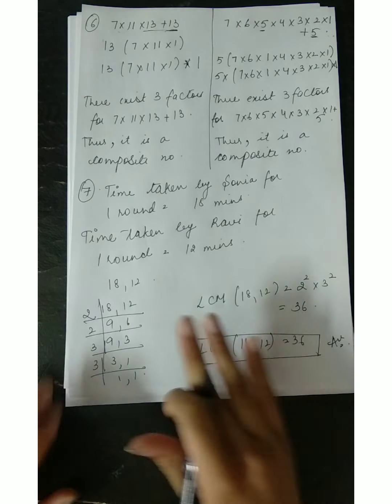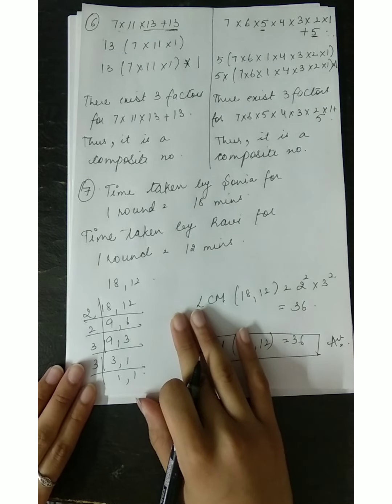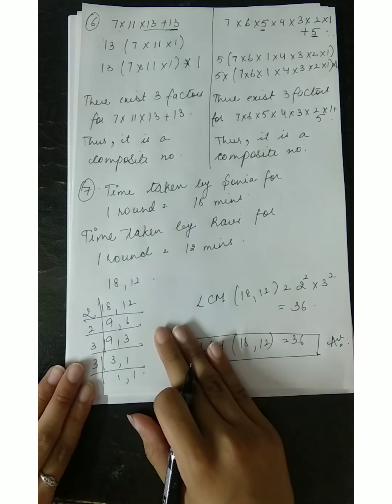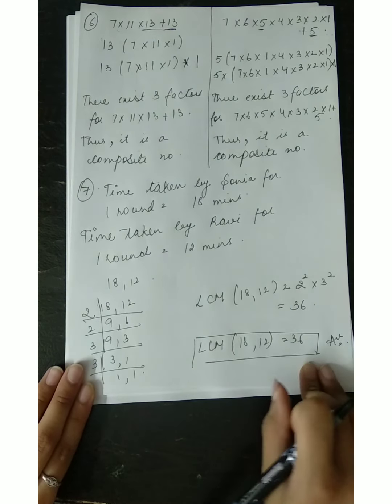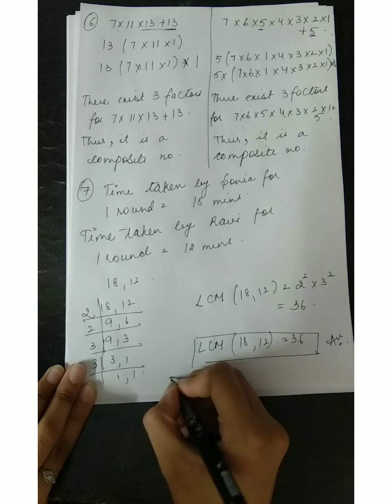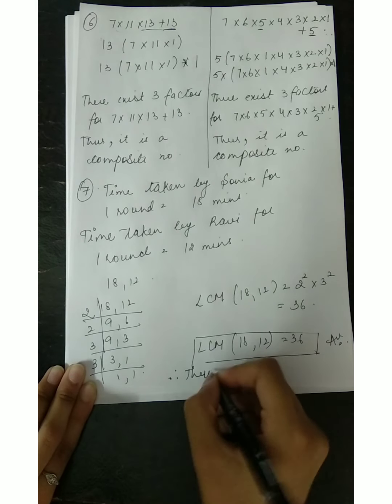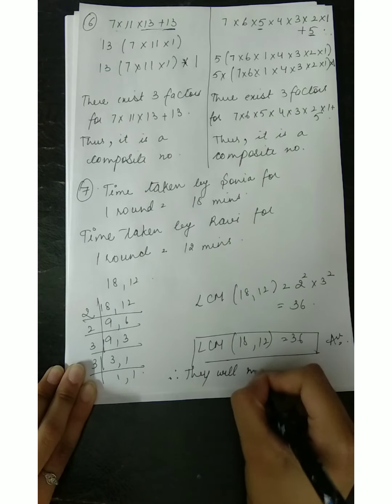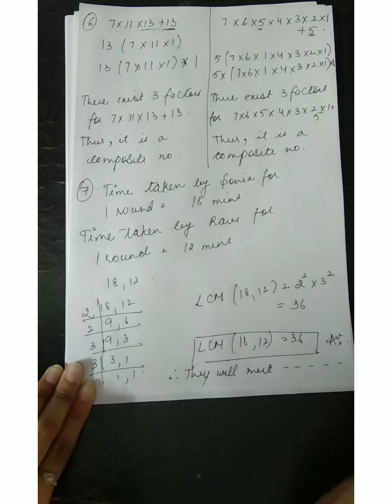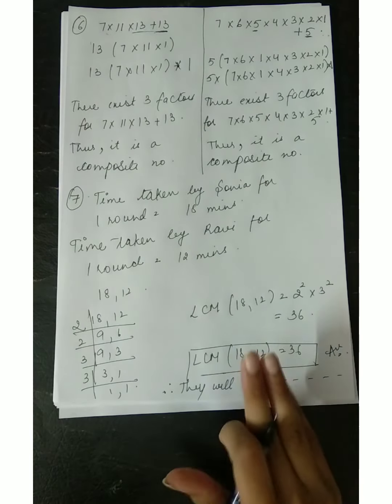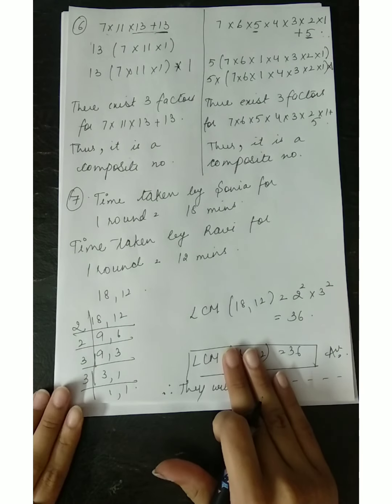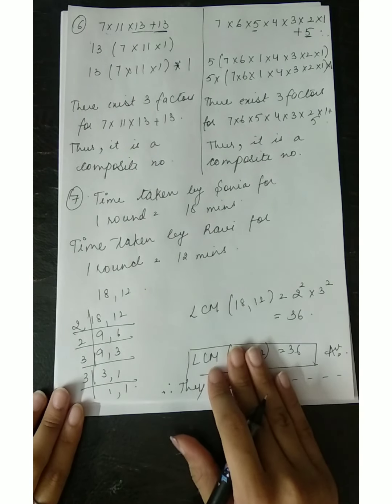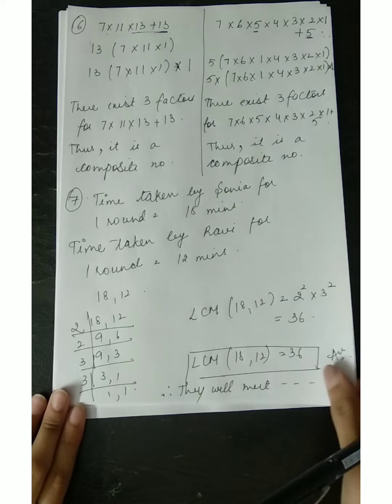And in the end we will be writing that Ravi and Sonia will meet after 36 minutes. Therefore, they will meet after 36 minutes. Now we have completed our second exercise and moving ahead for our third exercise.